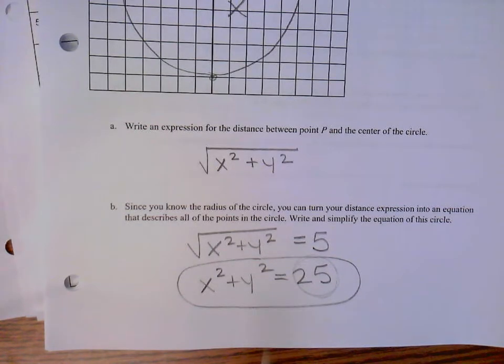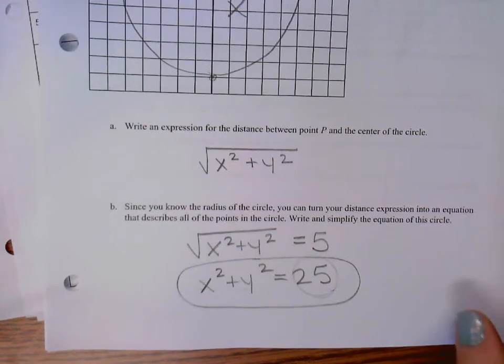So this equation has a center at 0, 0 and a radius of 5. It has a plus sign between x squared and y squared. That's how you know it's a circle. So let's move our circle on the next page.